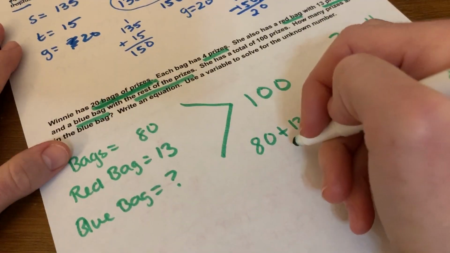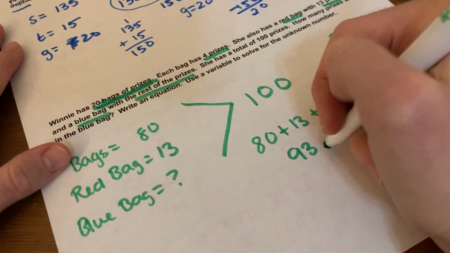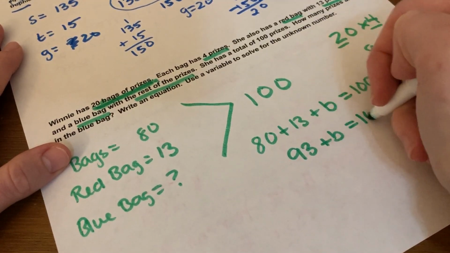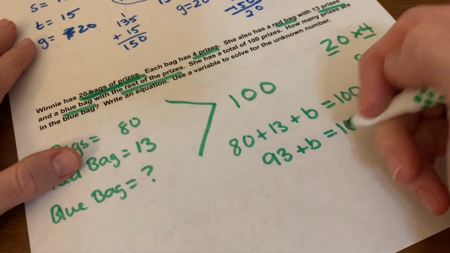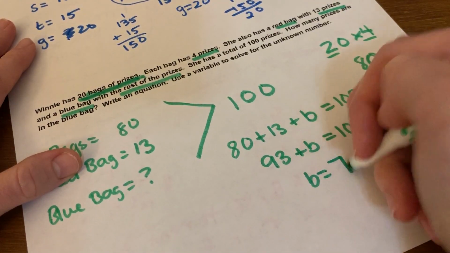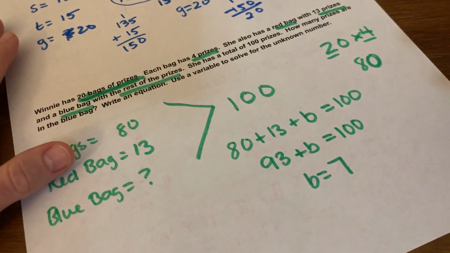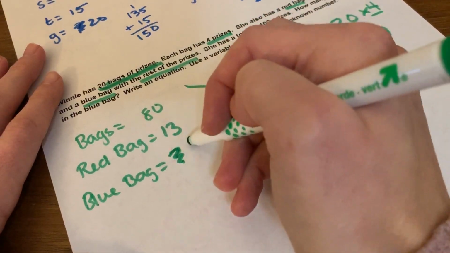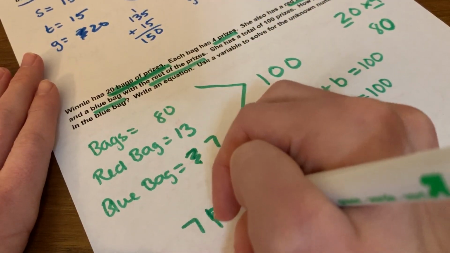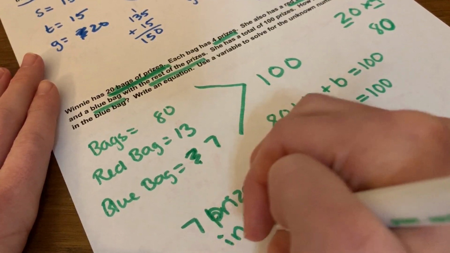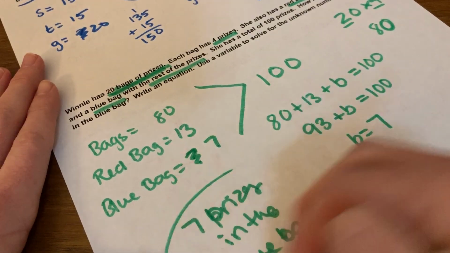So first I'm going to go ahead and add 93, 80 plus 13 is 93. Plus B equals 100. Well, I know that I can count on and I can get 7. So I know that B equals 7 because 93 plus 7 gives me 100. Okay, so that means that there are 7 prizes in the blue bag.